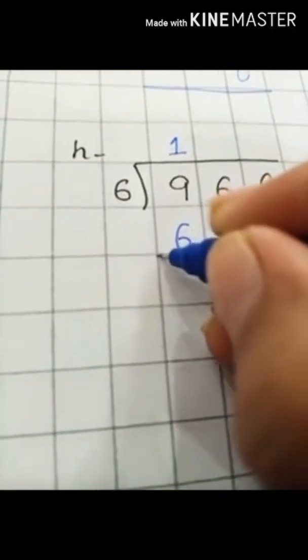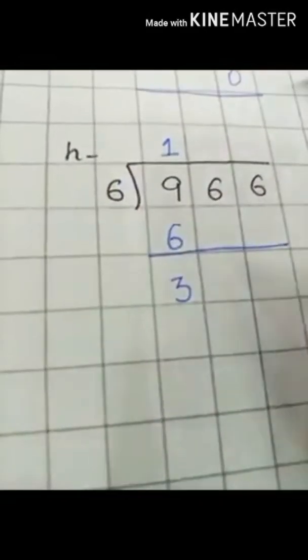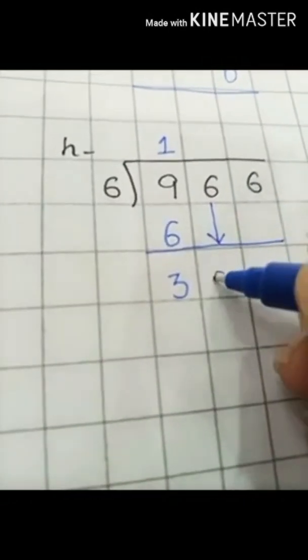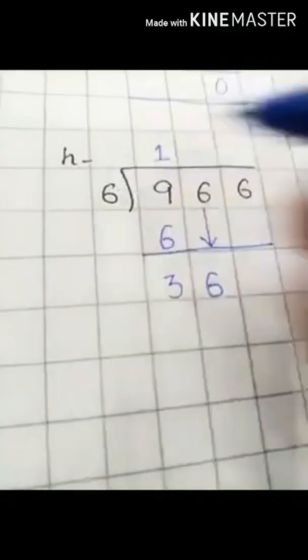In the next step, that is the part H. In this, we are going to compare our divisor with our dividend's first digit. 6 2s are 12, can't write the 12 beneath the 9, so I will have to write 6 1s are 6 here. Okay. Now in the next step, students, 9 minus 6 is 3. 3 is smaller than my divisor. Now I am taking this 6 down to make this a bigger value. Now this one is 36 and bigger than my divisor.